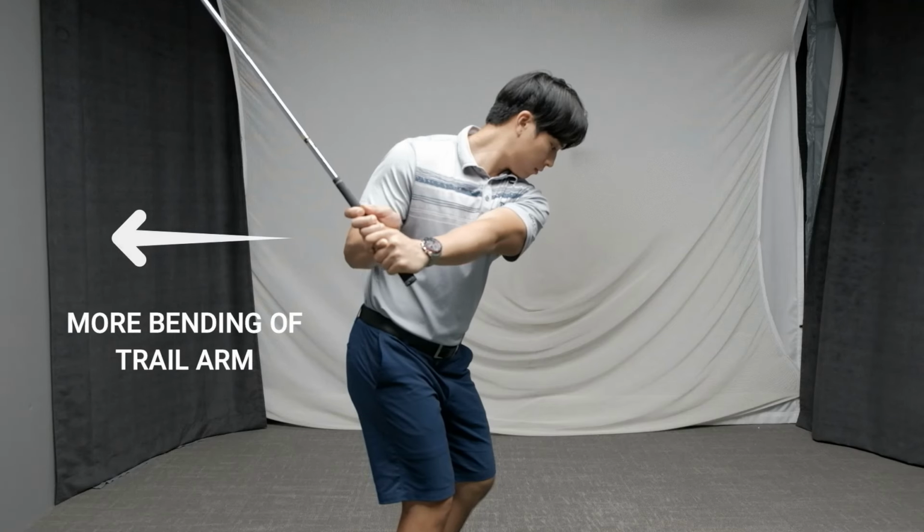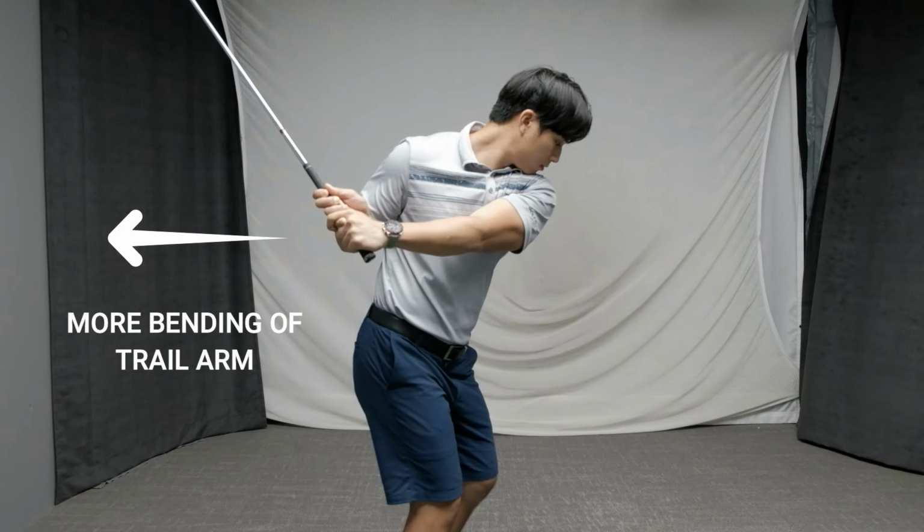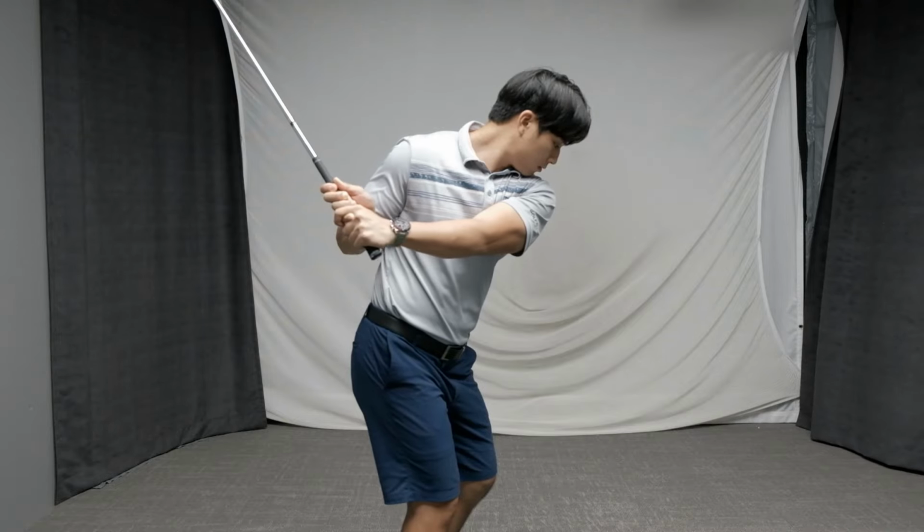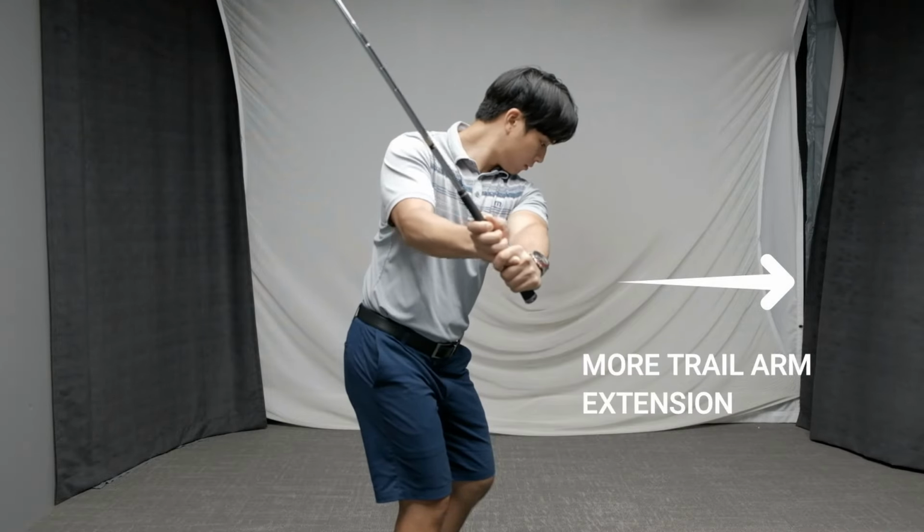So not only can the lead arm affect your positioning at the top, but it can also influence the amount the trail arm bends in the backswing. The more the lead arm loads, then typically you would see more of a bending in the trail arm and vice versa. Now the role of the lead arm can really show its benefits into the downswing and into the follow through, just because anything that can load will unload.